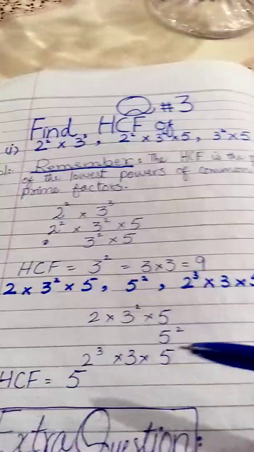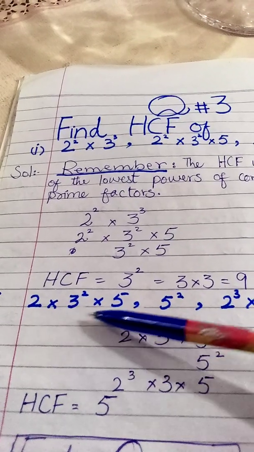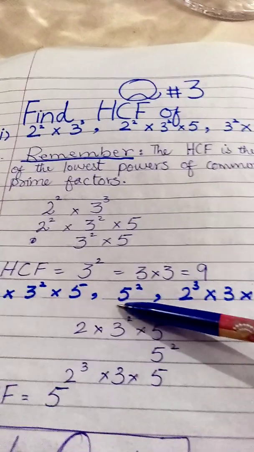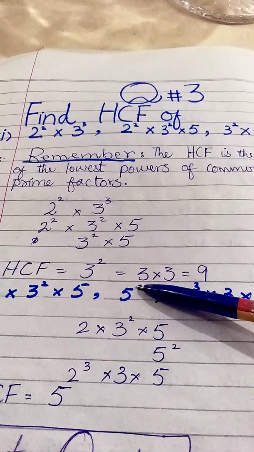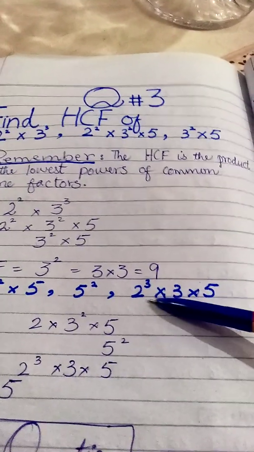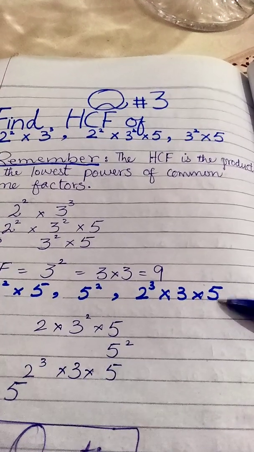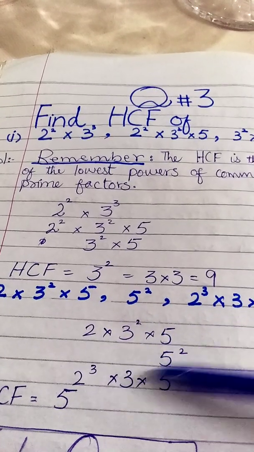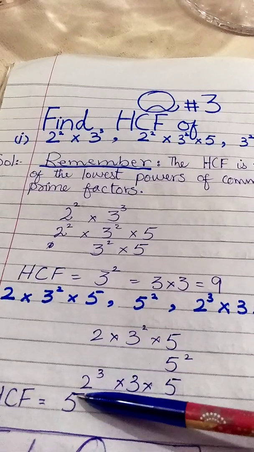Now let's do its second part. Here the first pair of prime factors given is 2 into 3 raised to power 2 into 5, comma, which means the next pair is 5 raised to power 2, comma, and now the third pair is 2 raised to power 3 into 3 into 5. Now we will write these 3 pairs in 3 lines like this, 5 below the 5, 3 below the 3 and 2 below the 2, like this.